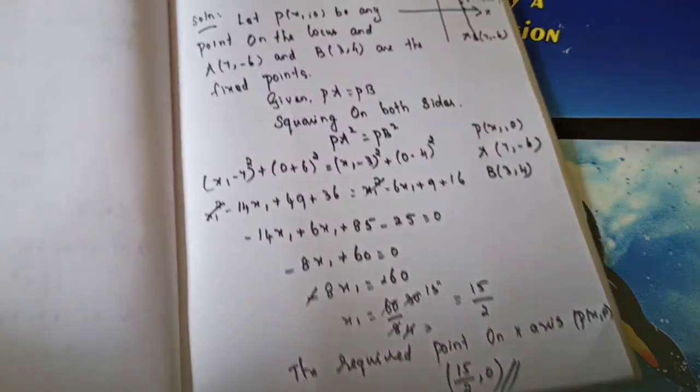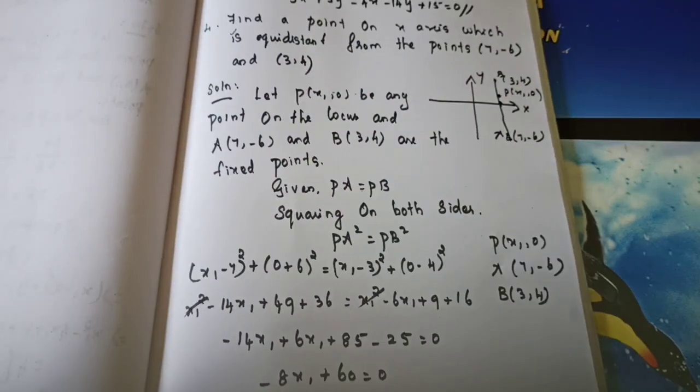Understand, students? Find the point on the x-axis which is equidistant from the two points. Equidistant means the distance from A to P and from B to P is equal. The point is on the x-axis, so y must be 0. So x1 comma 0. At last, find x1 and substitute there. Very easy.